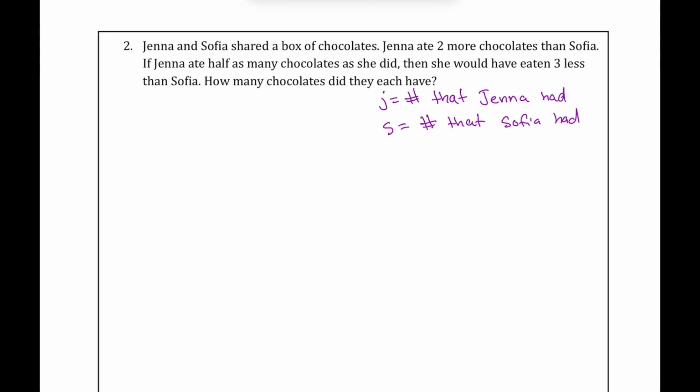All right, so from here, what we want to do is set up our system of equations. We want to think about how we can use the information given to write 2 separate equations. The first piece of information we're given is that Jenna ate 2 more chocolates than Sophia. So we can write that as an equation: J must equal S plus 2, right? The amount that Jenna had is equal to the amount that Sophia had plus 2 more.